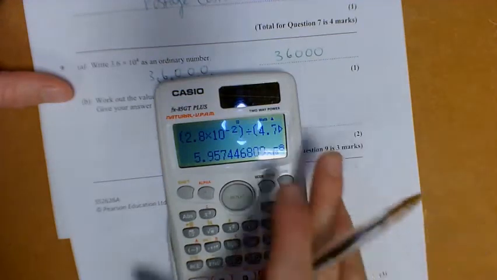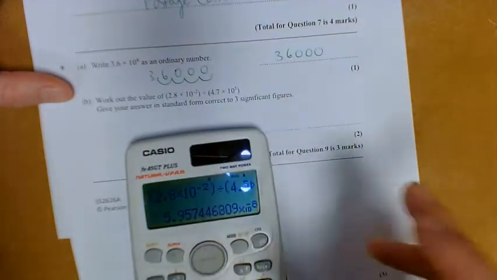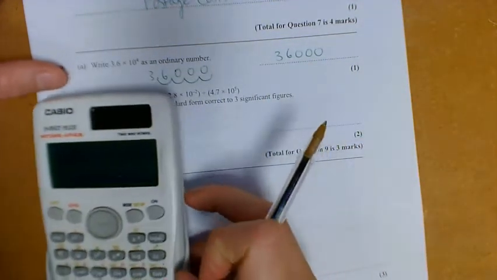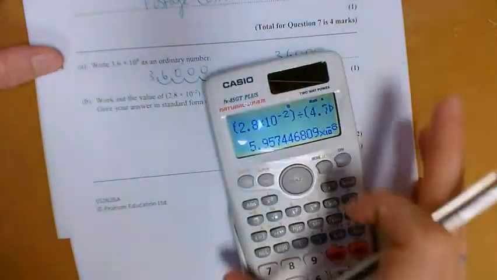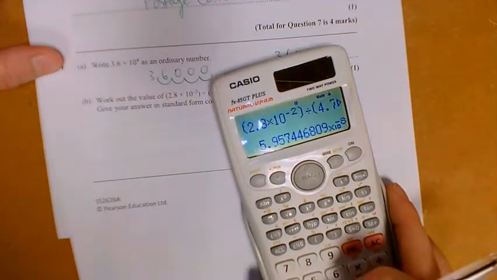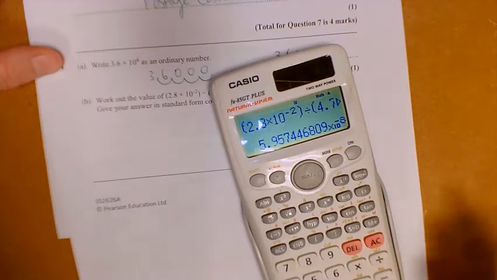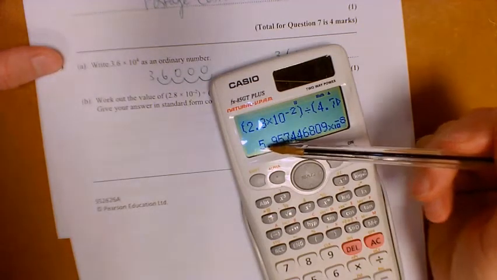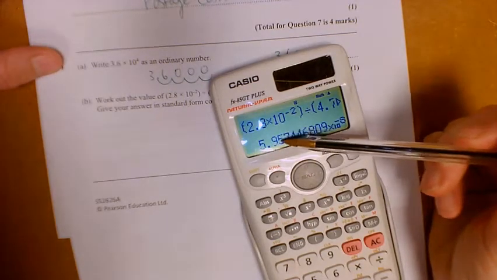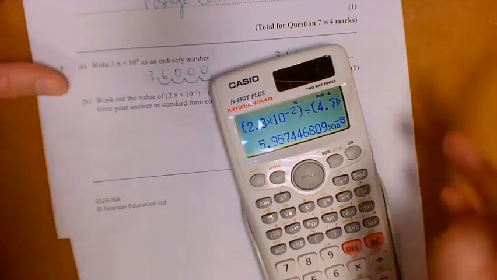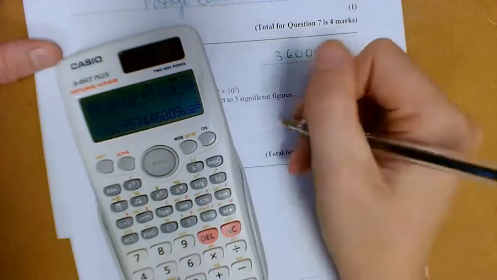And that gives us our answer in standard form. However, they want it correct to 3 significant figures. So we're going to do 5.96, because the 7 rounds up. 5.96 times 10 to the power minus 8.